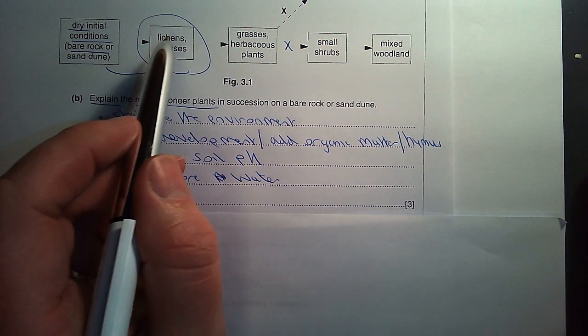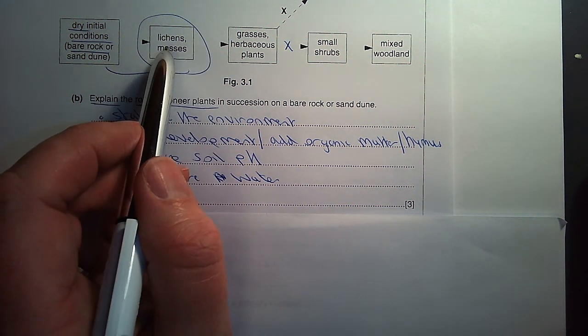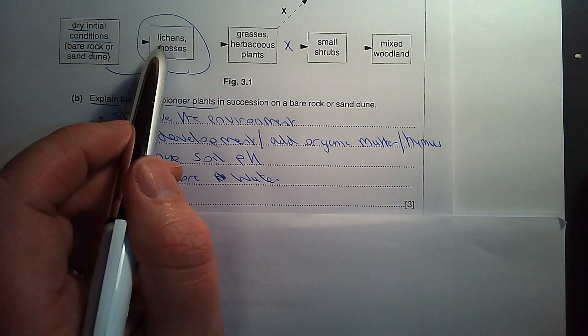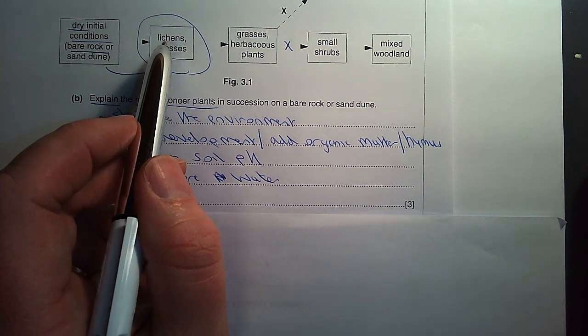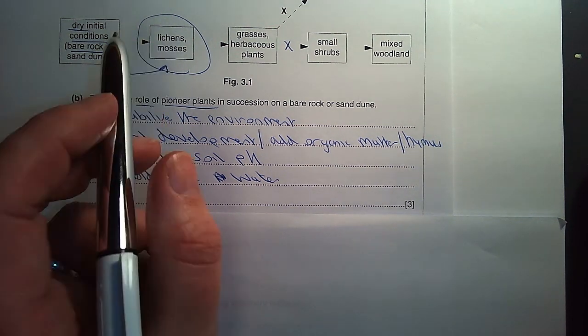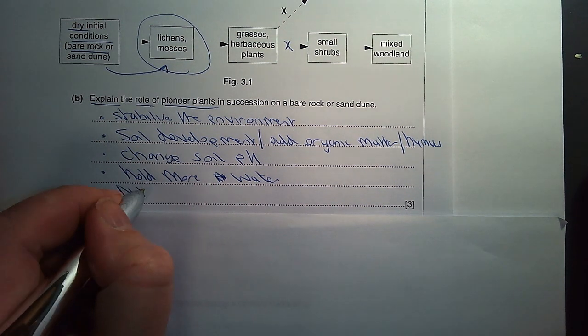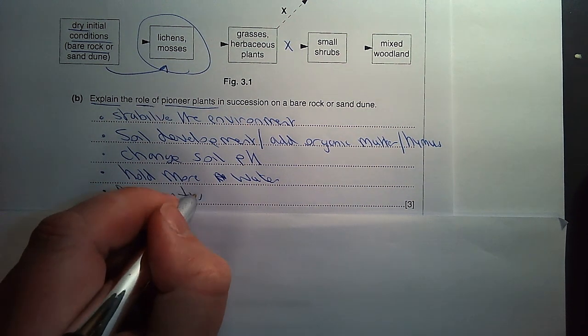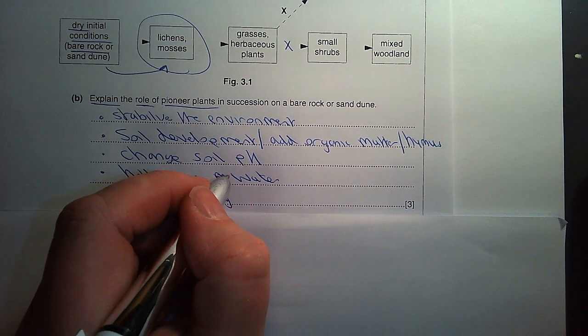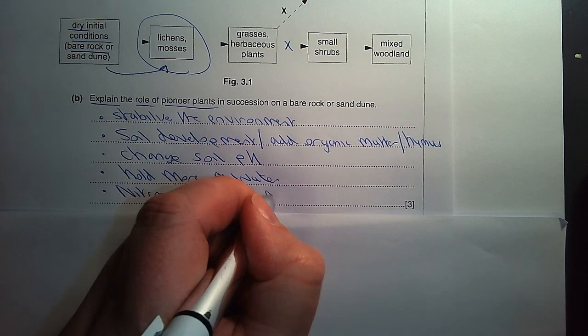These pioneer species might be nitrogen fixing plants, and therefore they'll increase nitrogen content or release minerals. So there might be nitrogen fixing, which will increase nitrogen content.